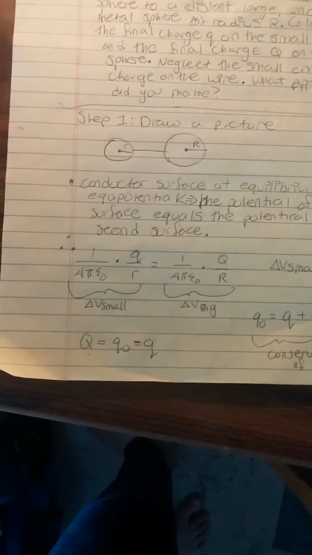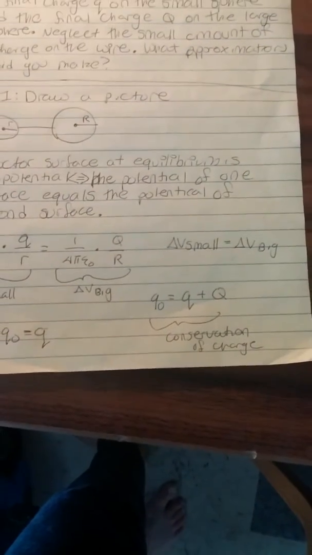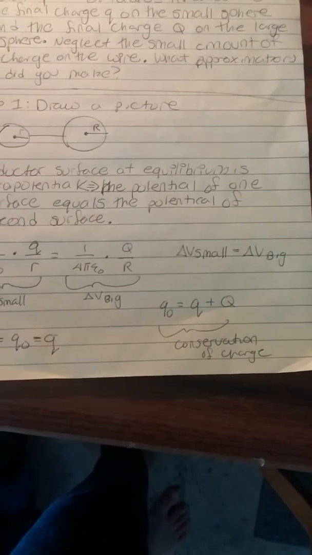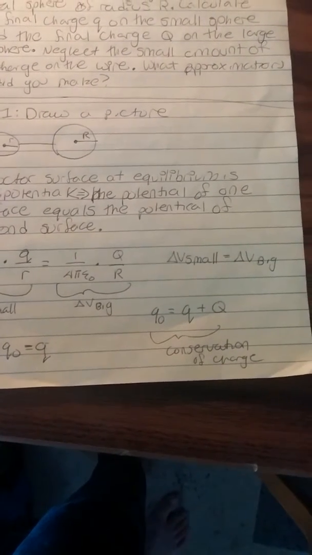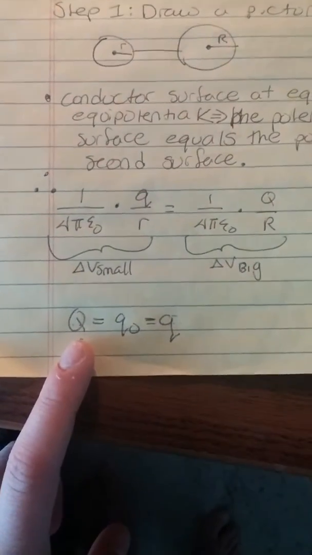Because of the conservation of charge, you know that Q naught has to equal the charge on one sphere plus the charge on the other sphere. So that's how we get this formula, which we switch to solve for capital Q, and we get this one. This is a minus sign.